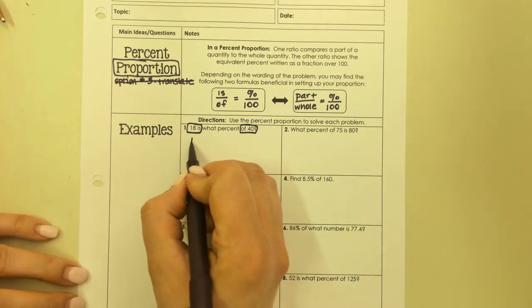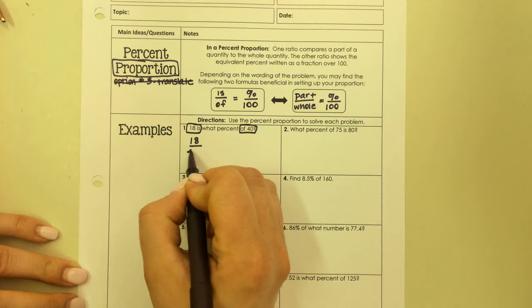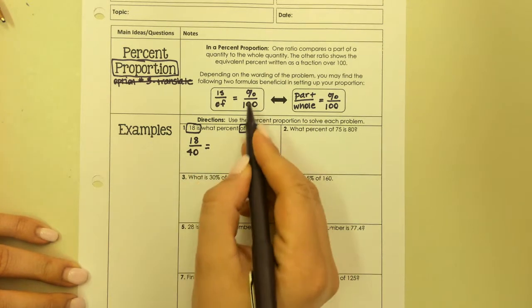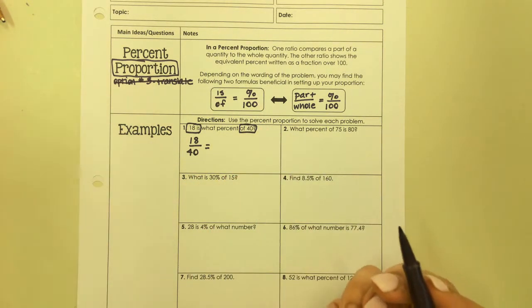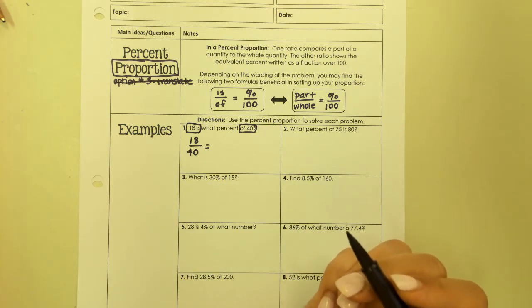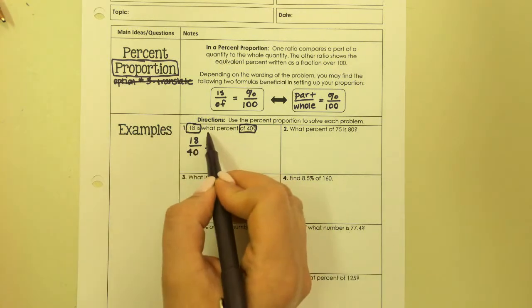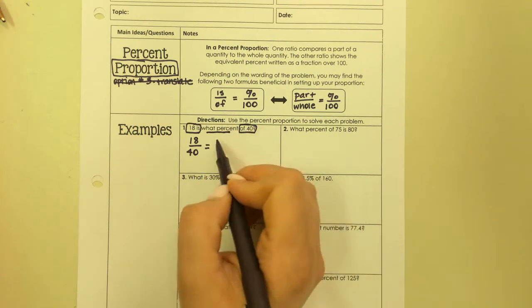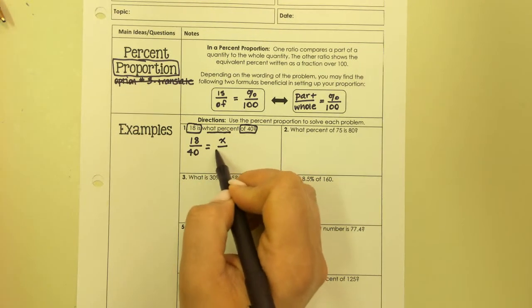So 18 over 40 equals percent over 100. Now in a proportion you're solving, so you don't actually know every number in the proportion. We don't know the percent, so we're going to put an x over 100.